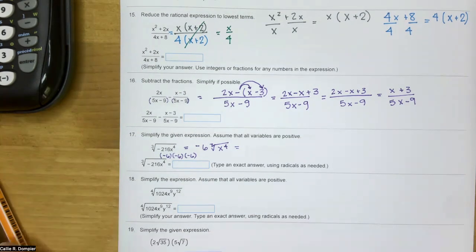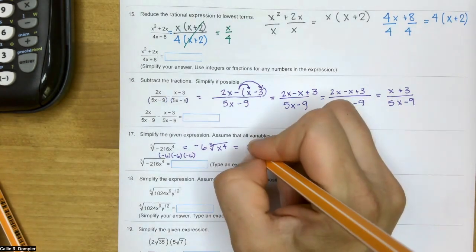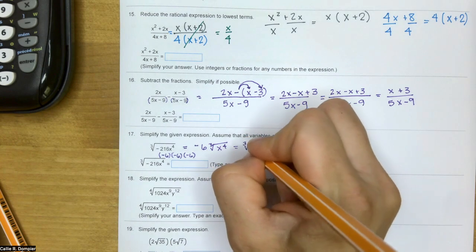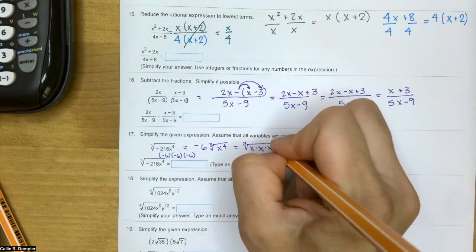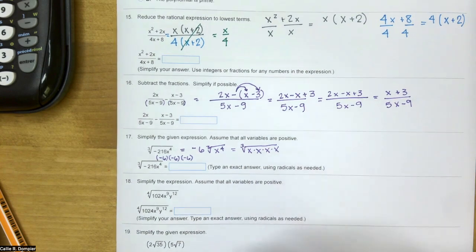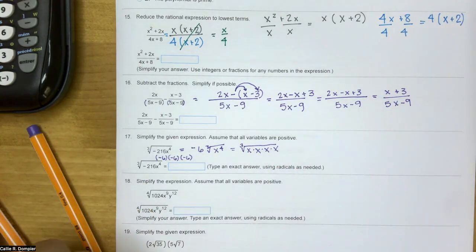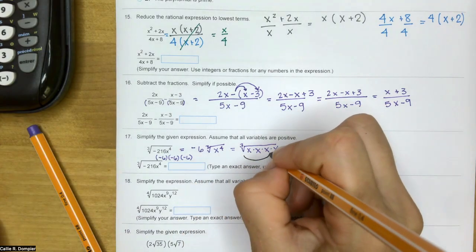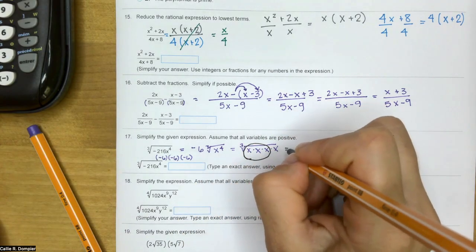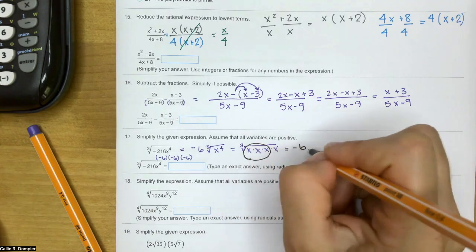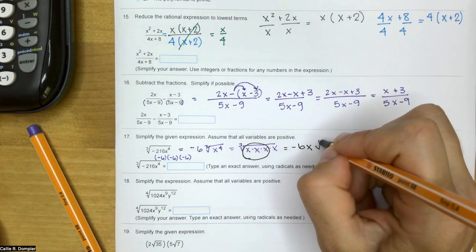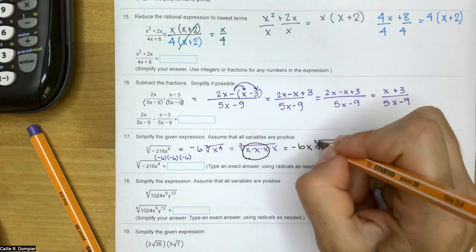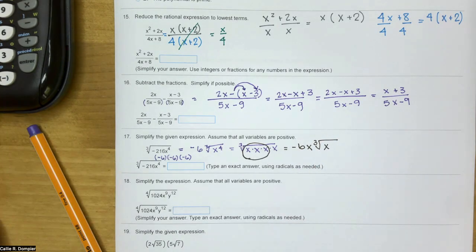Good? So the third root of x to the fourth becomes the third root of x times x times x times x, right? Because that's x to the fourth. It's just x times itself 4 times. We take out the group of 3, just like the 3 negative 6's became negative 6 on the outside. 3 of these x's will become an x on the outside. So we still have that negative 6. Those 3 become an x. Don't forget, though, that we still have 1 x under here, and that this index needs to be a 3. Okay, so the final answer is negative 6x times the third root of x.